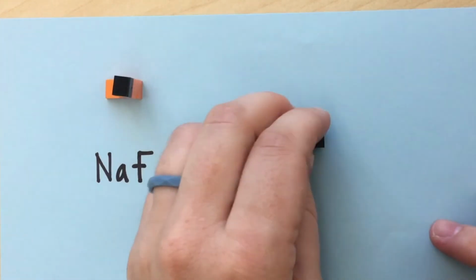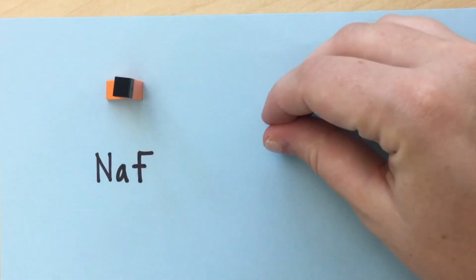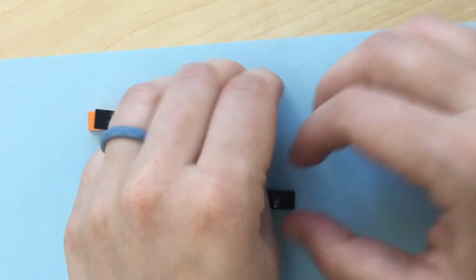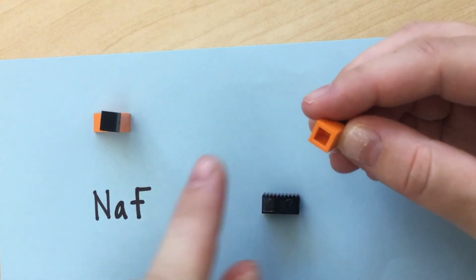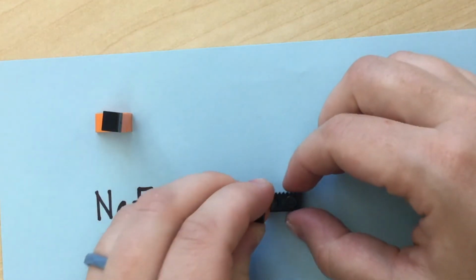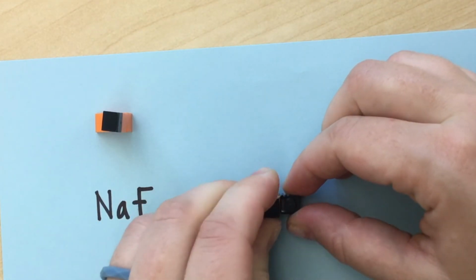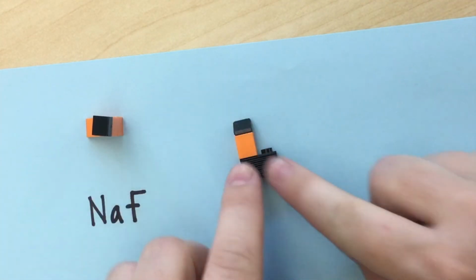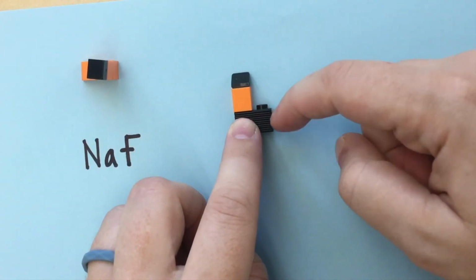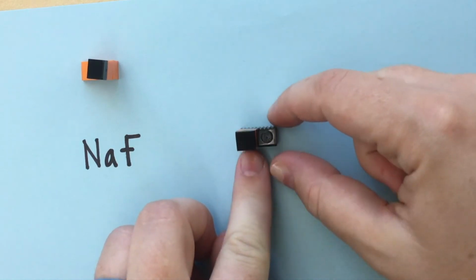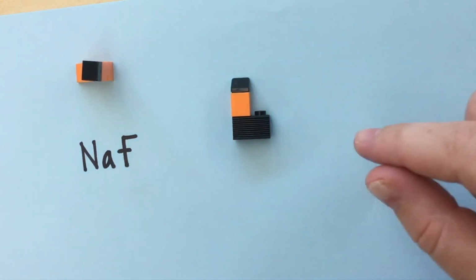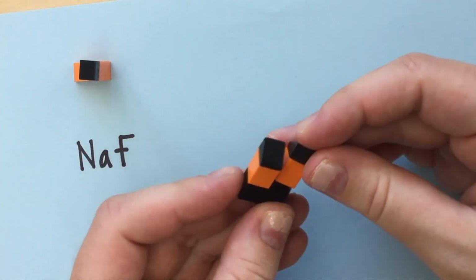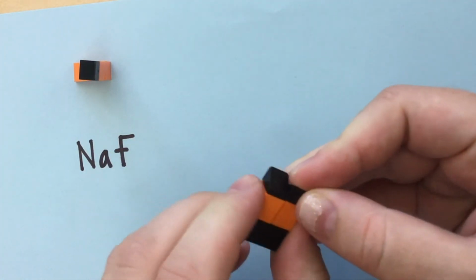Let's say I had calcium and some fluorine. So 1 fluorine has 1 open spot here, and I can bond to 1 open spot in the calcium. But you'll notice there's still a peg open here. Elements will never have open pegs, so they always need to be filled up. So that means I need another fluoride ion, and I'll put it on here.